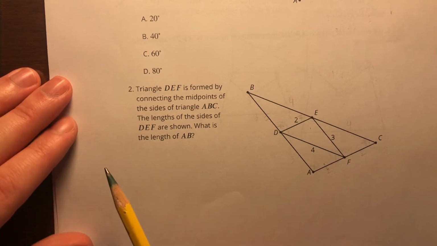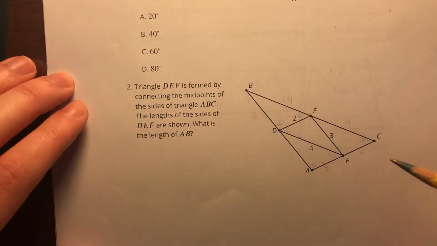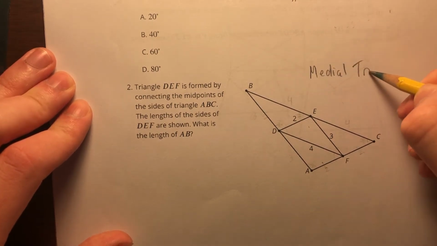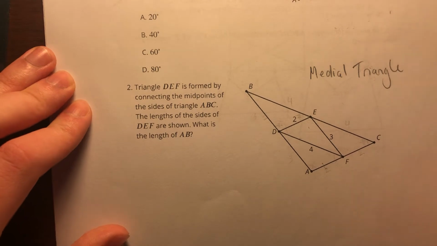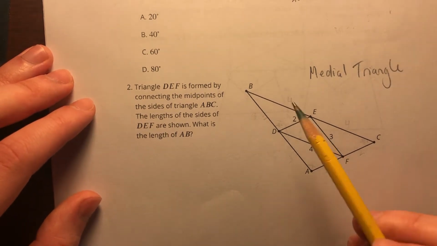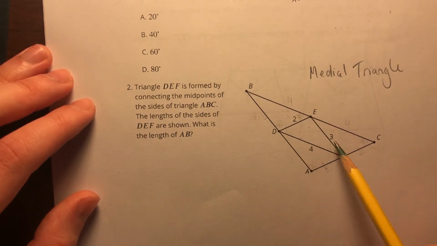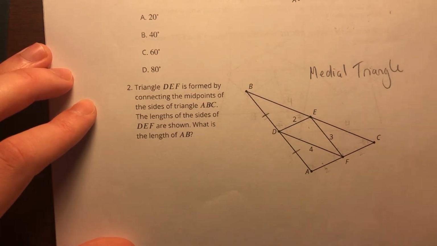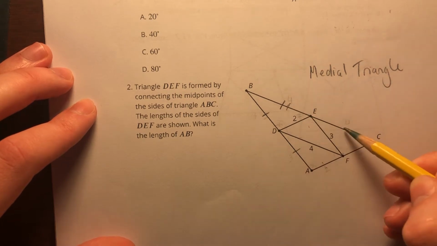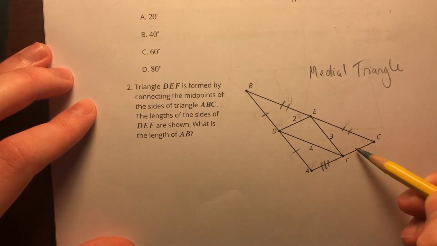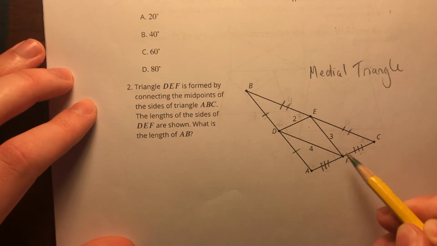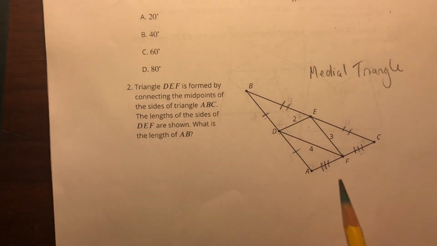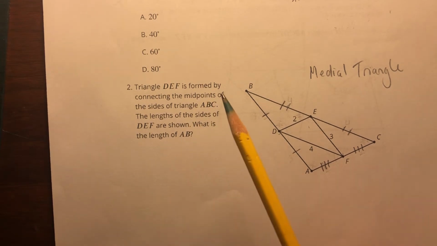Well, they don't really mention this at all in the lesson, but this is known as a medial triangle. Right, and a medial triangle is just a triangle where you have the midpoints all connected. So I know that this is going to be congruent to this. These two are congruent, and these two are congruent, because this is the midpoint of AC, this is the midpoint of AB, and this is the midpoint of BC. And that's just because they've told me that.